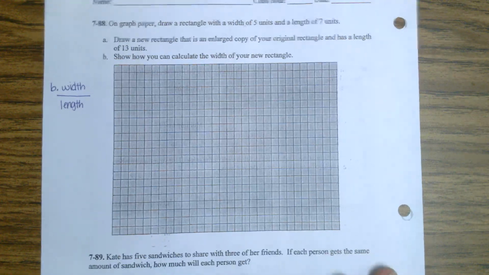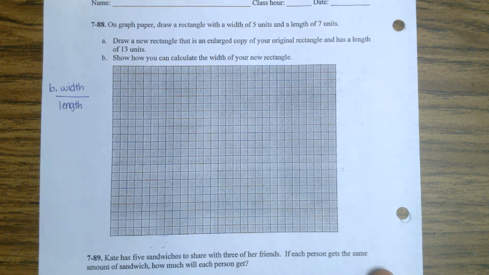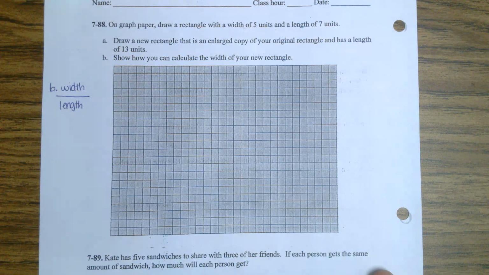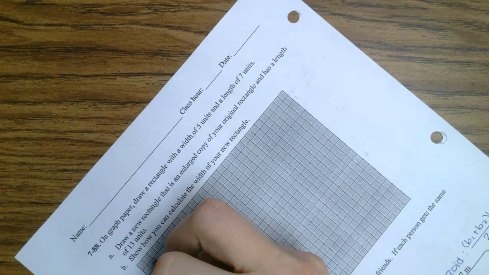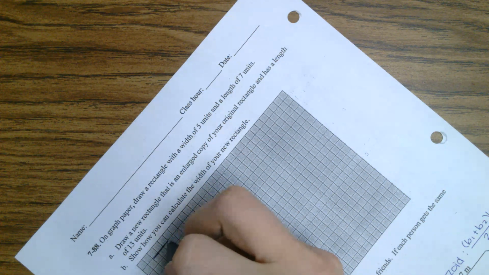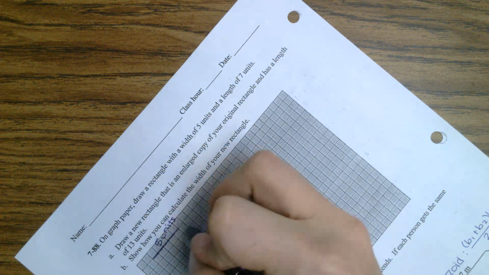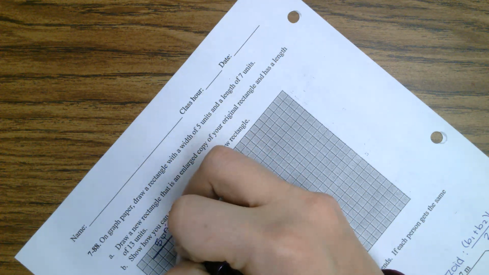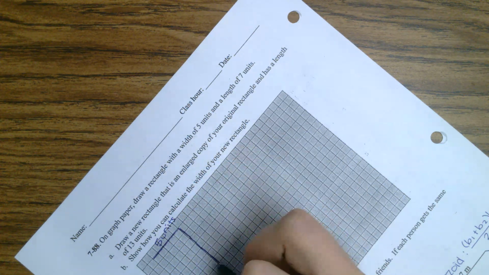Okay, moving on to problem number 88. On graph paper, draw a rectangle with the width of 5 units and a length of 7 units. Okay, width and length. So 1, 2, 3, 4, 5. Length of 7. 1, 2, 3, 4, 5, 6, 7.